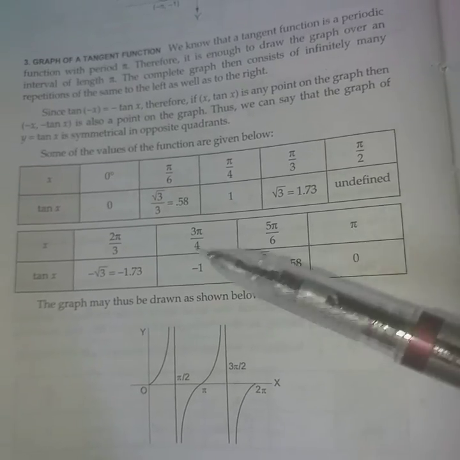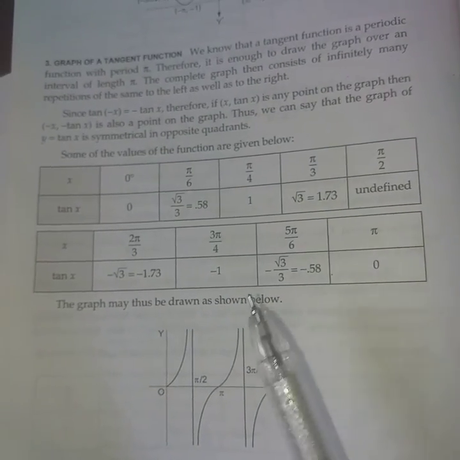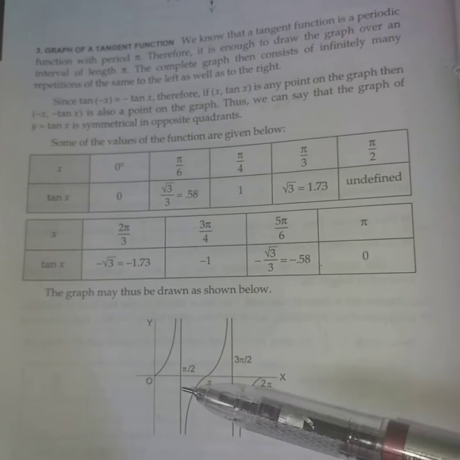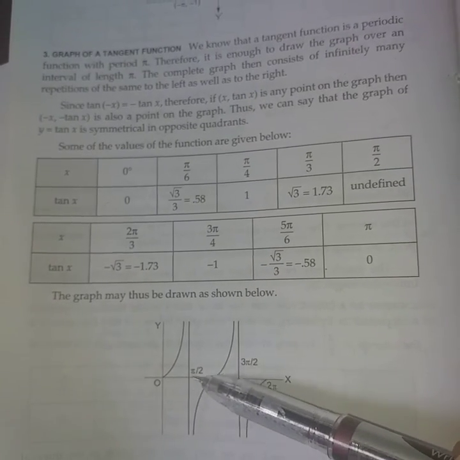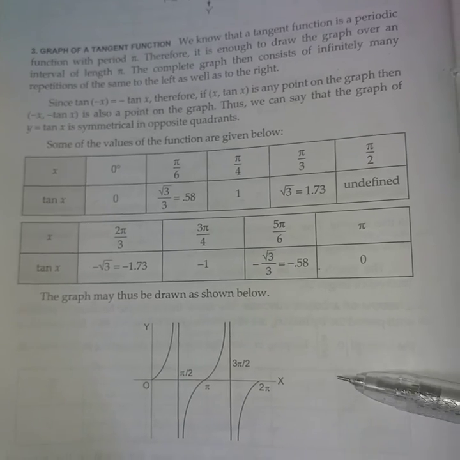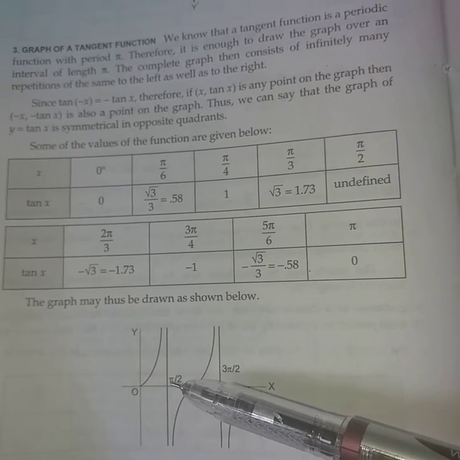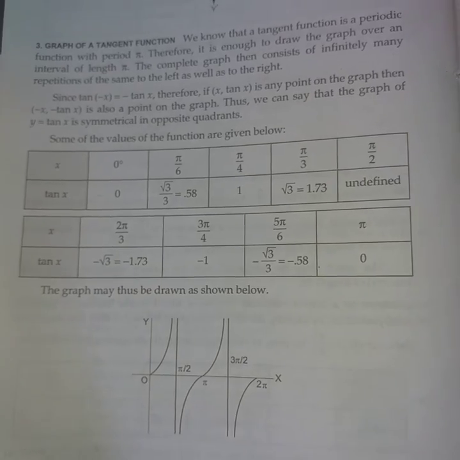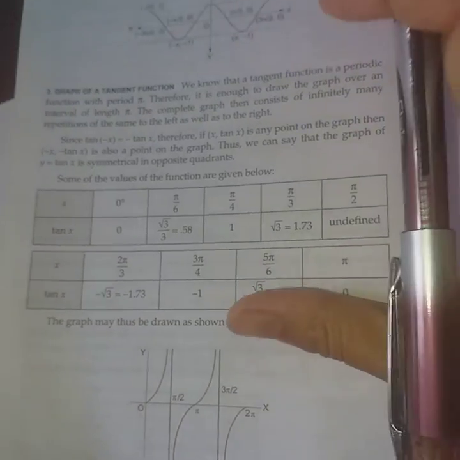So in this way, the tan function is not defined and is discontinuous at the points pi by 2, 3 pi by 2, again 5 pi by 2 and so on. For all the odd multiples of pi by 2, the tan function is discontinuous. These three are very important. We always have to keep them in mind.